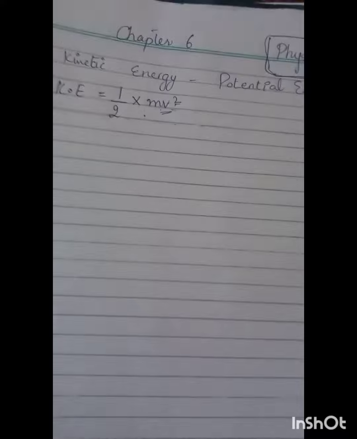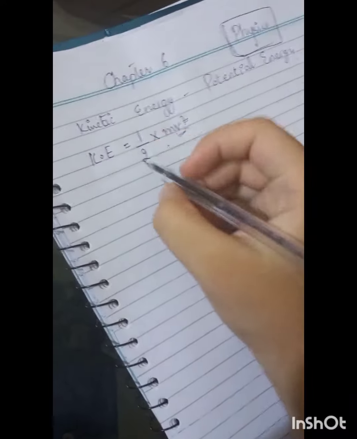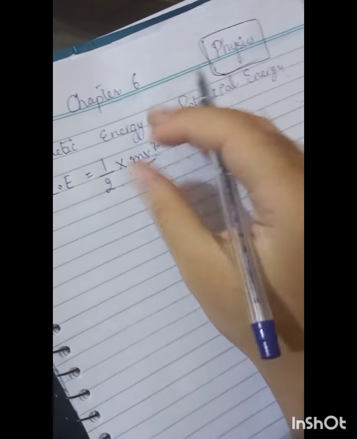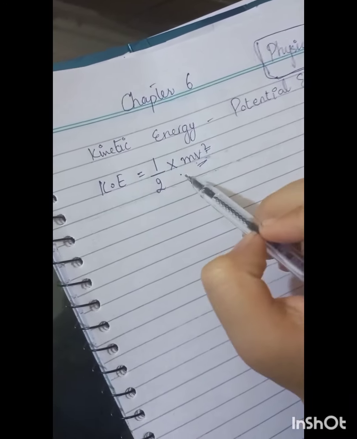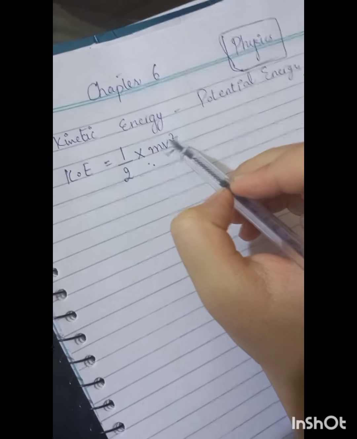So today we are going to practice kinetic energy and potential energy from chapter number 6 of physics IGCSE. So here is, first of all, kinetic energy, and its formula is 1 over 2 multiplied by mass, velocity squared.